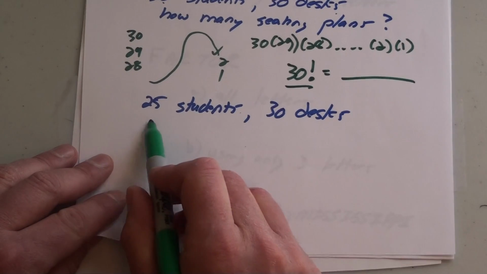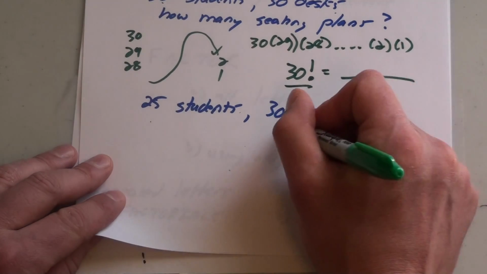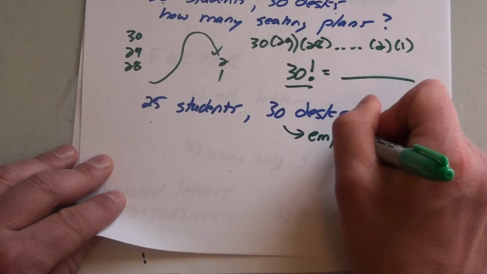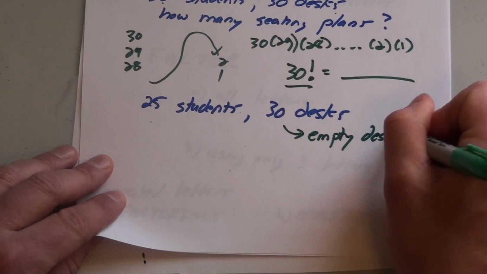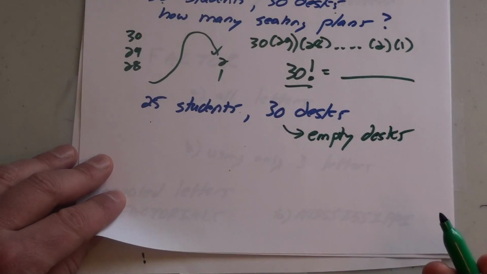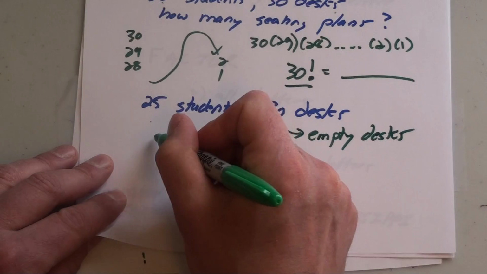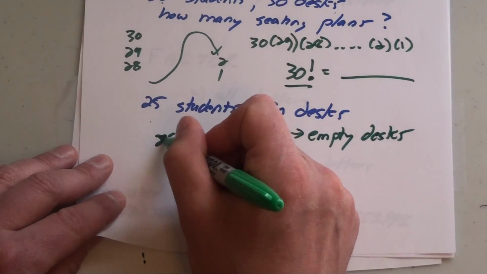Here I have 25 students and 30 desks. So I want to have some empty desks. I'm not going to be using them all up. So I want to have 25 students, but there's 30 desks.